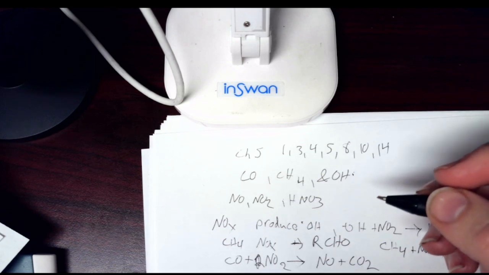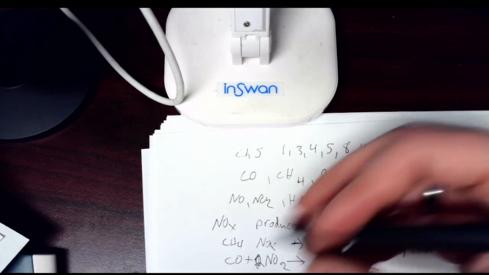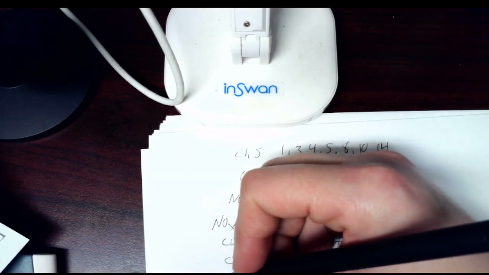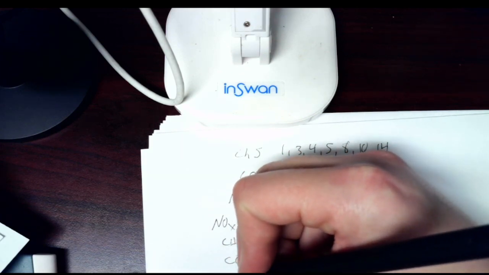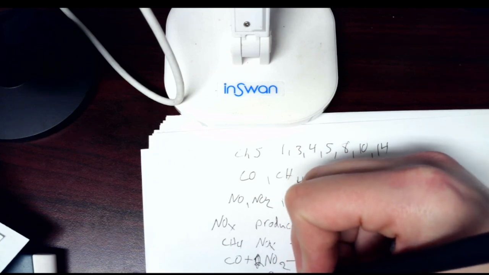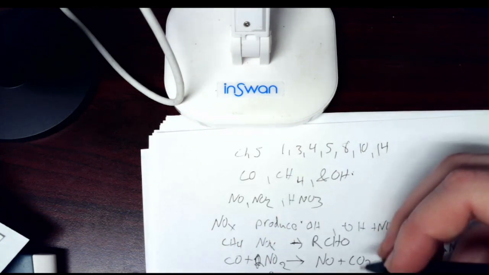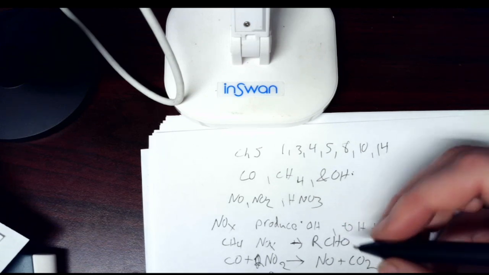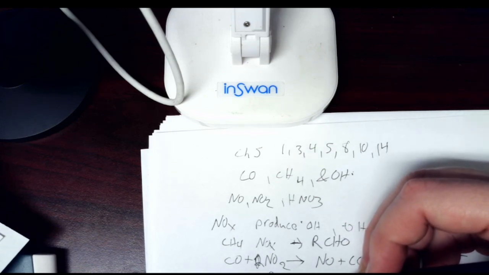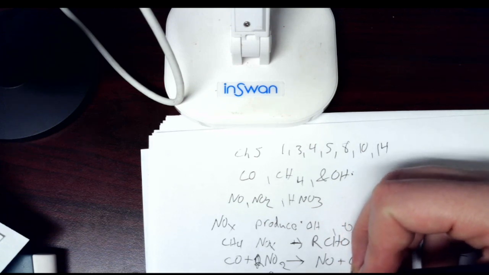Methane and formic acid, which is a type of over-oxidized aldehyde, can react with NO3 to form nitric acid as well.